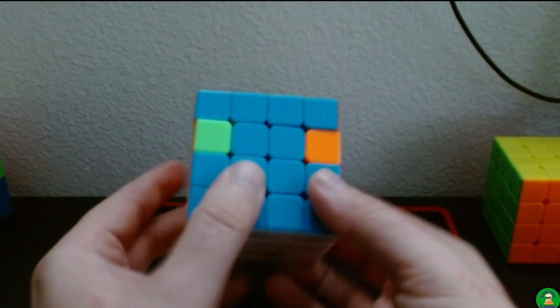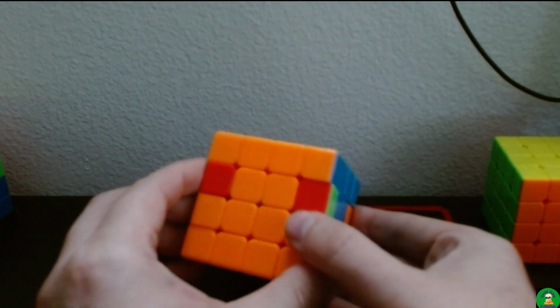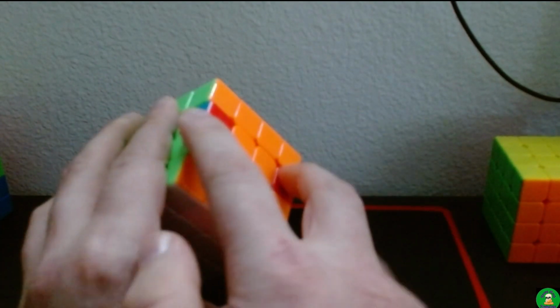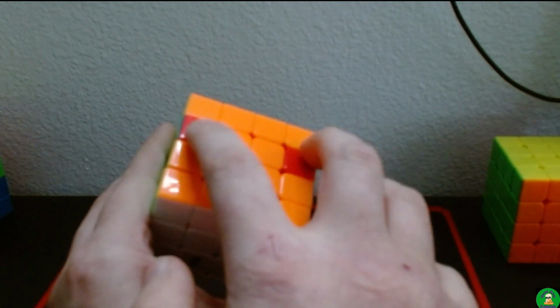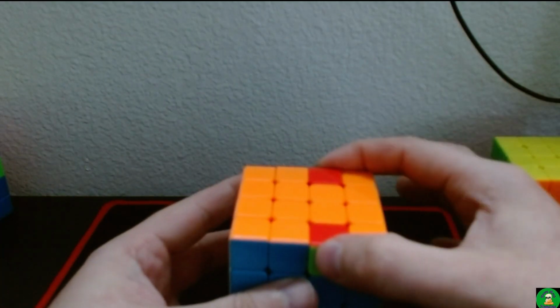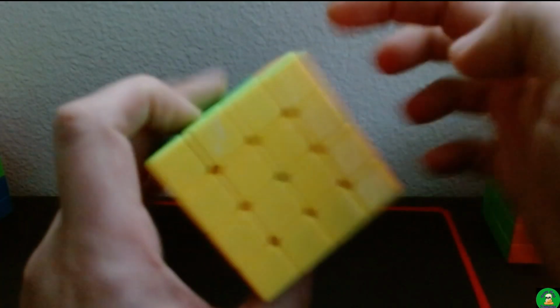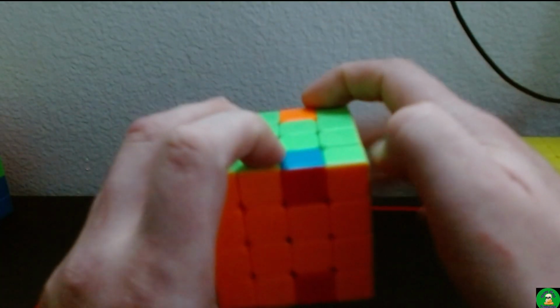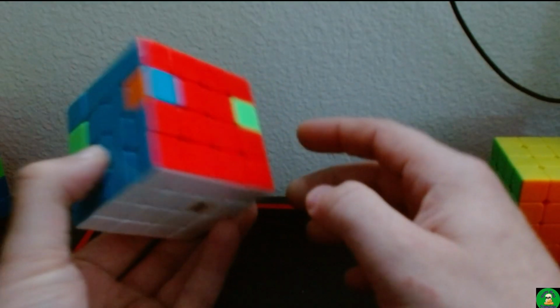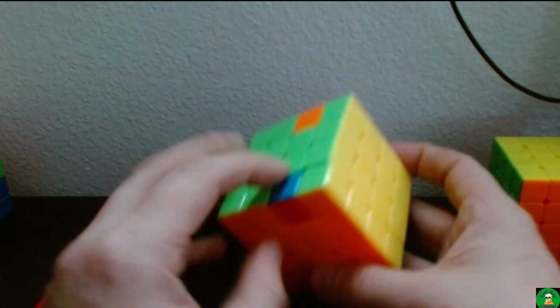So, now we had another 4 here. So you come across this case where they're not swapped, you know, opposite each other. Like these 2 don't need to be swapped, but this one and this one need to be swapped. Wow, it's like a Z pattern.